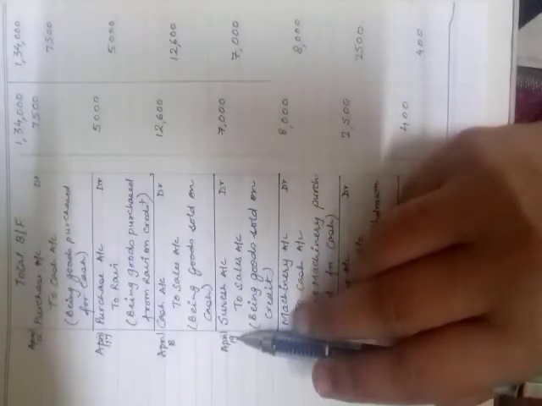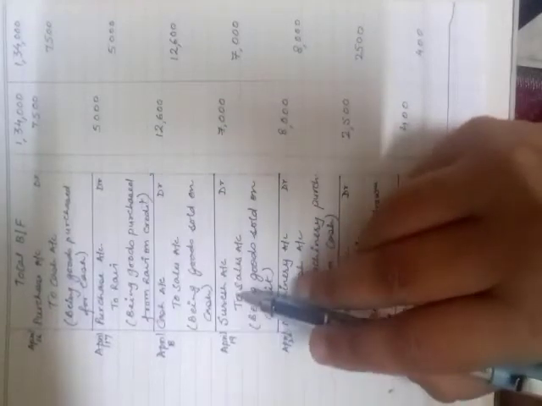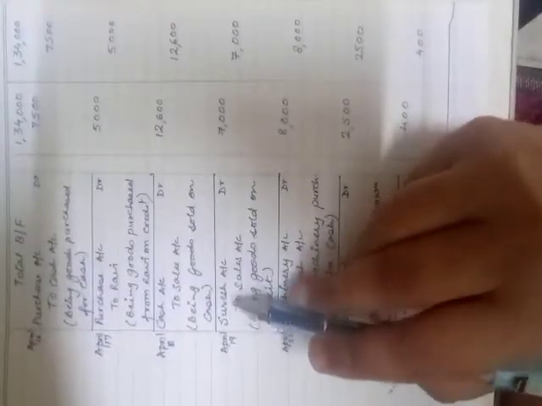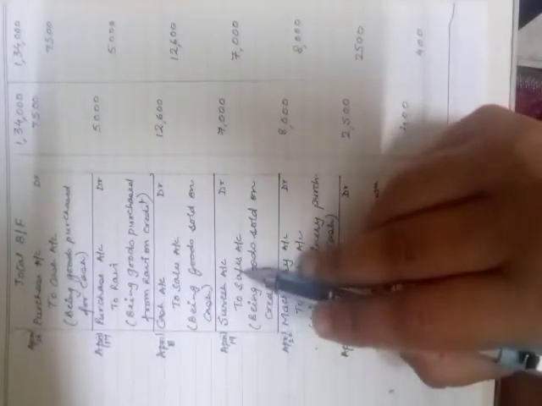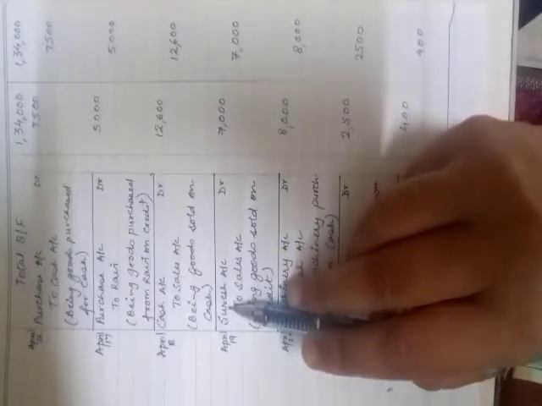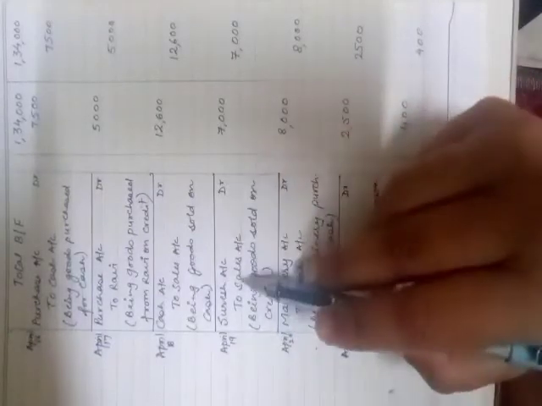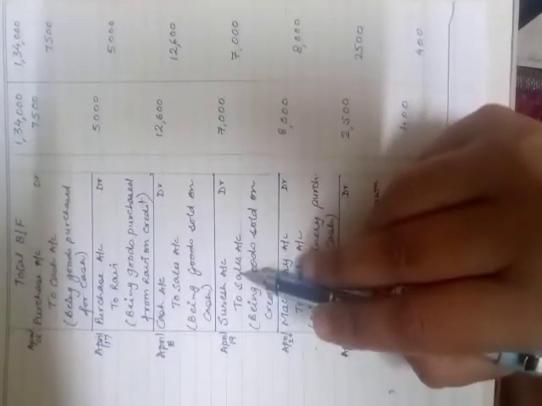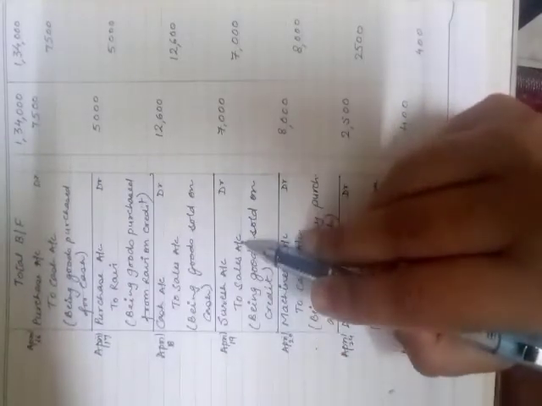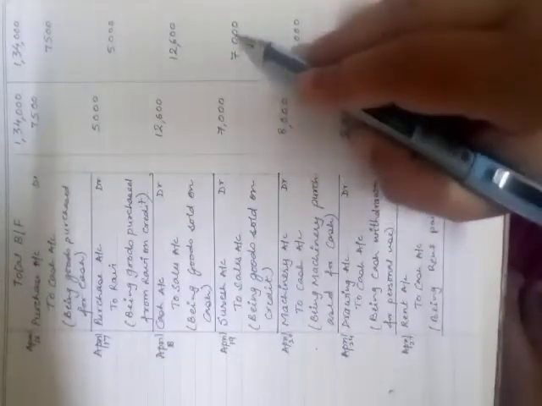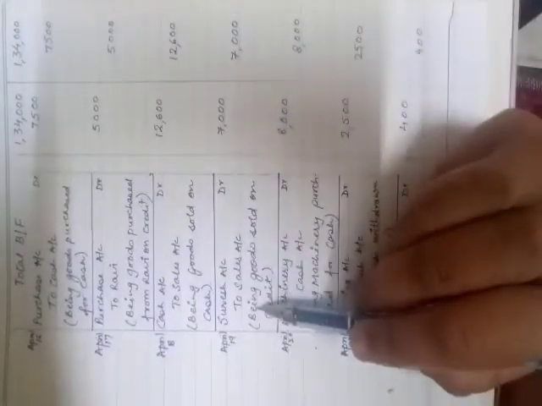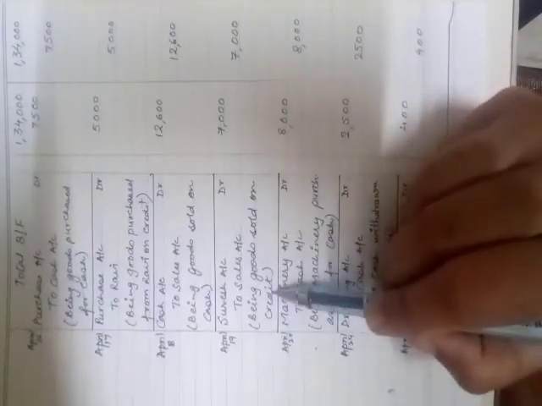Now come to the transaction April 19. Sold goods to Suresh. Here again the name of the person has been given. It is a credit transaction and two accounts have been affected, that is Suresh and sales. Suresh is a personal account and the rule says debit the receiver. So Suresh has been debited and sales has been credited because it is an income and the nominal account rule says credit all the income. Amount for the same has been written here. Narration being goods sold on credit.